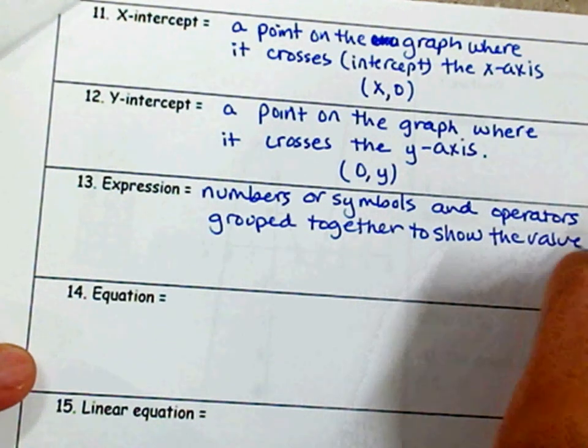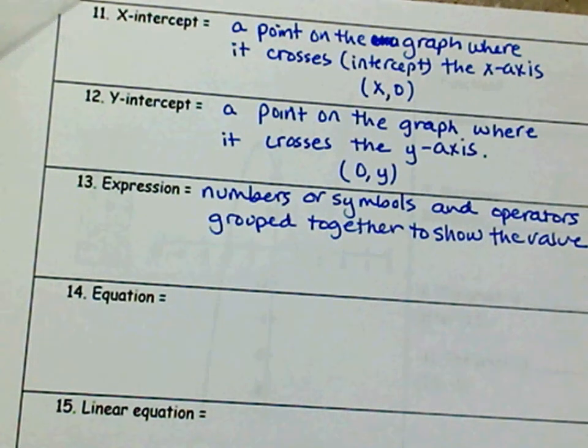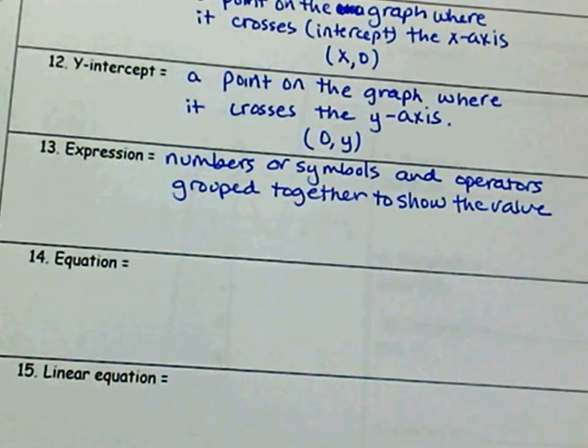So numbers or symbols and operators like add, subtract, multiply, divide. That way you'll know.